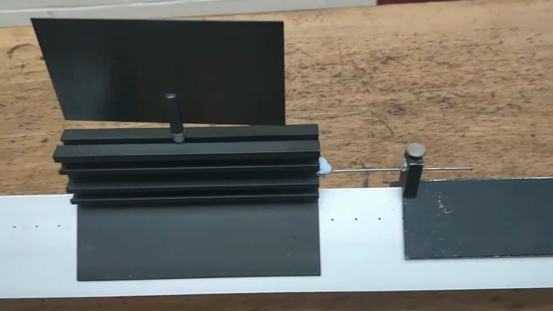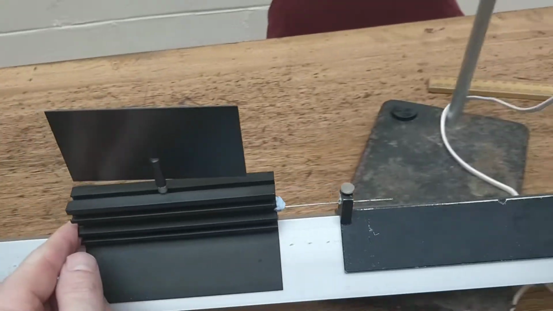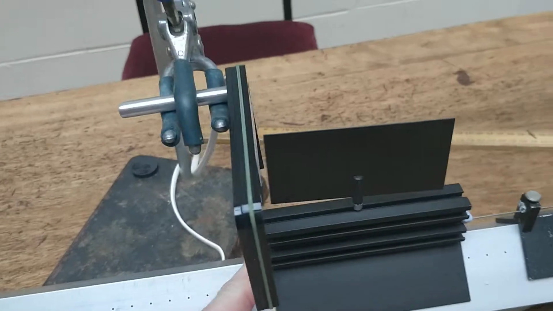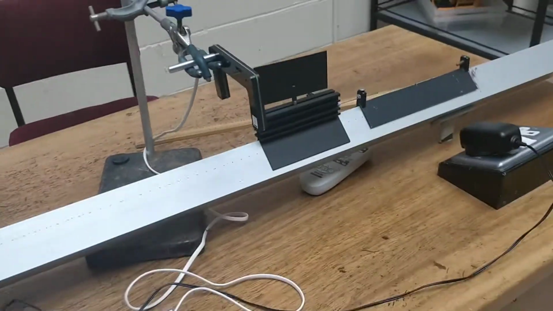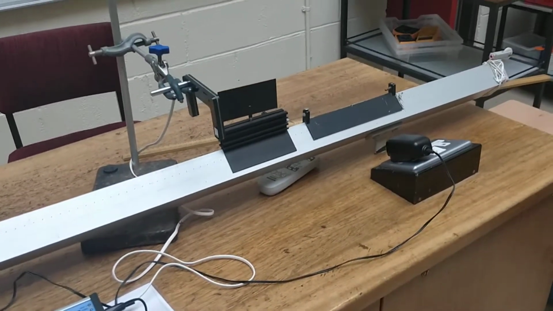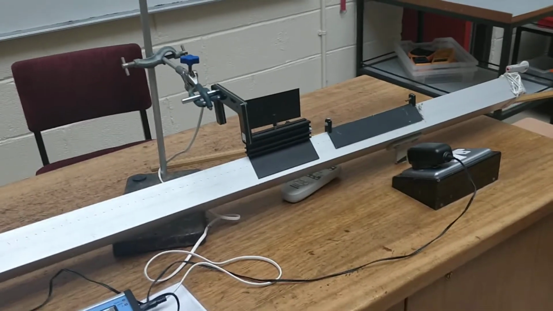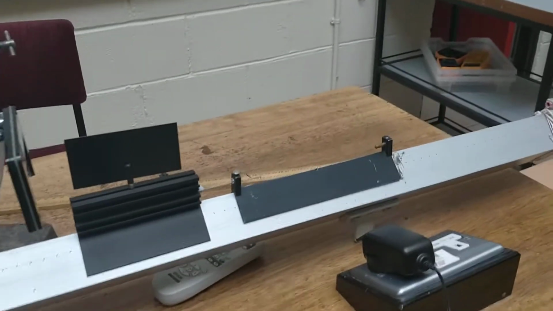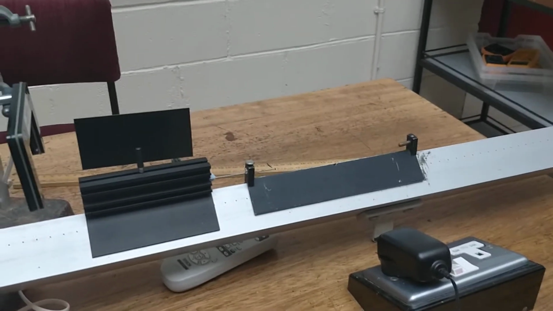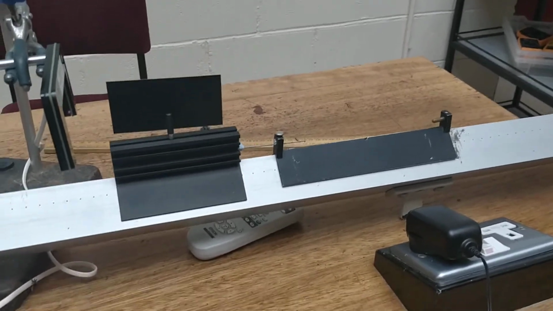When they join together, they will move on like this, go through the second gate, and the second gate will measure the velocity after the collision. So we'll have the mass and the velocity before the collision, and the total mass and the velocity after the collision, the total mass after obviously being the mass of the two riders together, and we're in business.